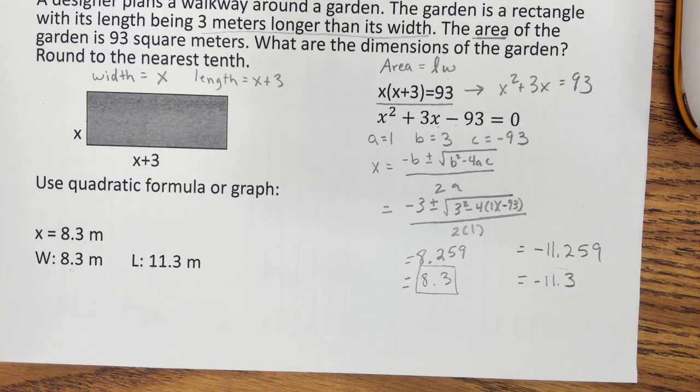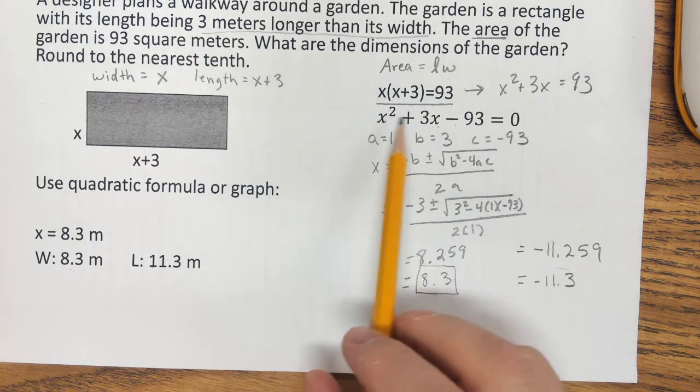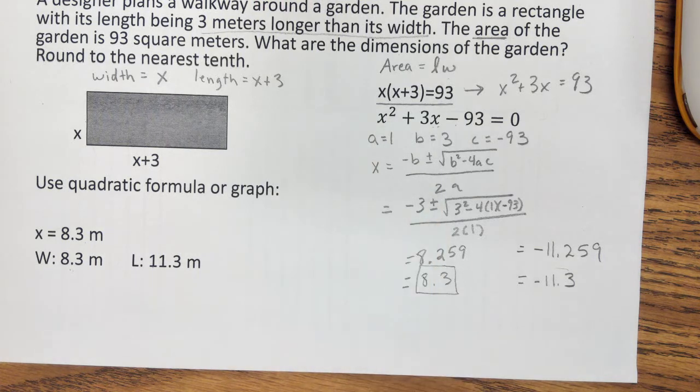That's kind of the idea. You've got to read these problems, decipher them, get them set up so that they're some kind of quadratic, and then solve. That's it for today.